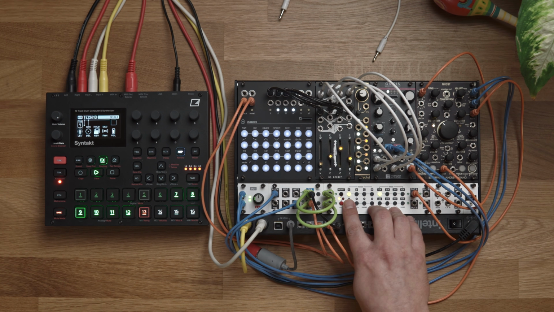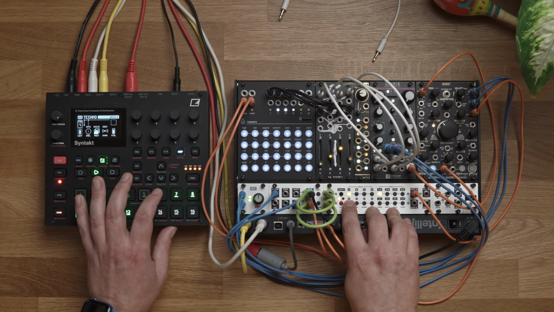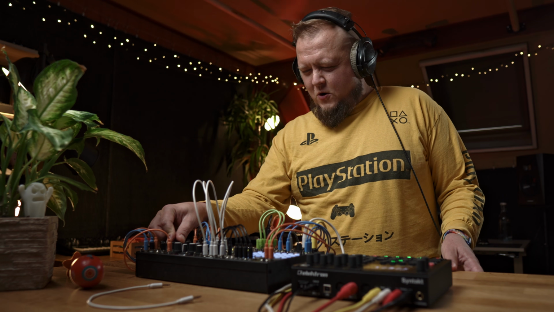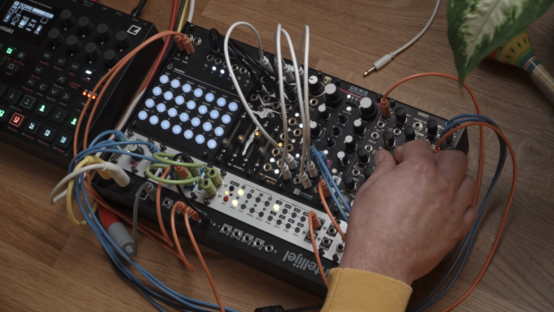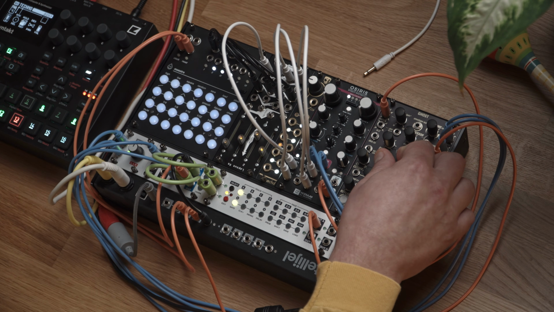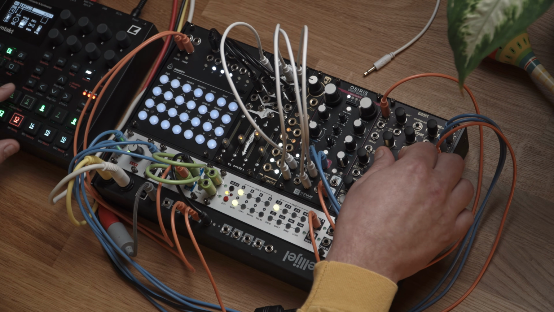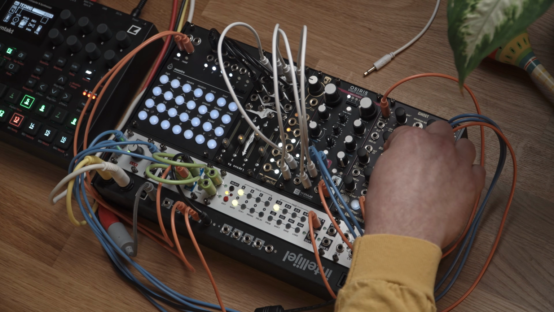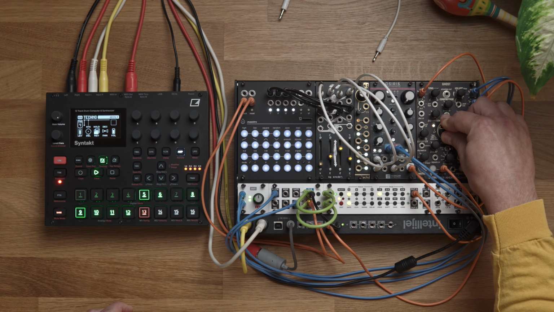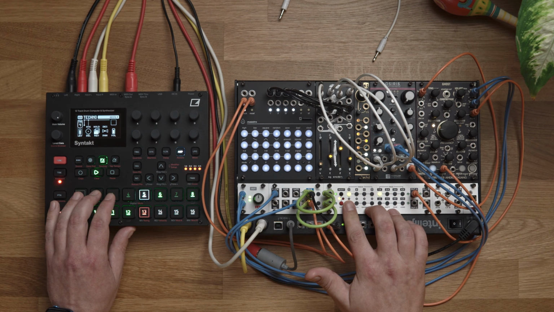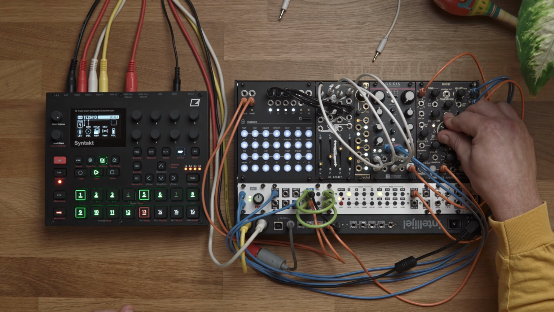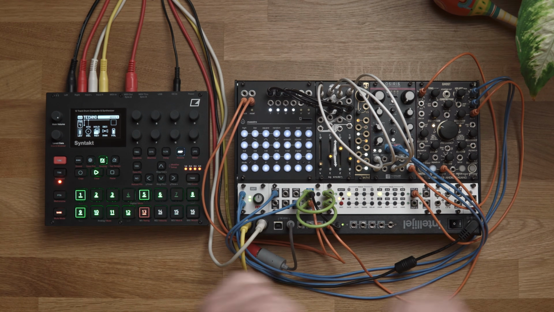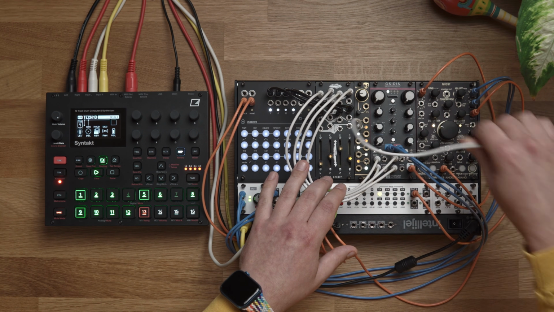Or maybe mute sidechain compression. Let's modulate the filter slowly.